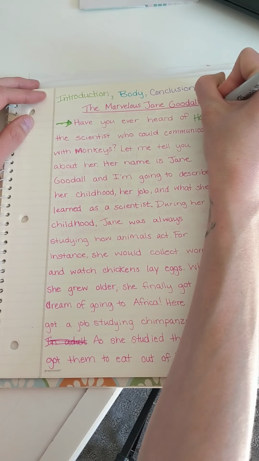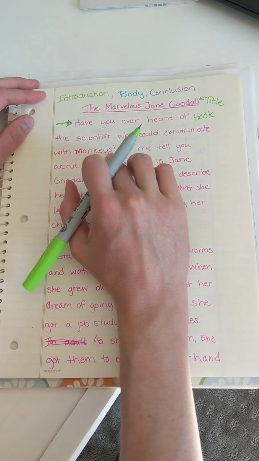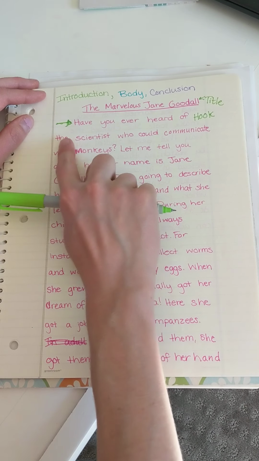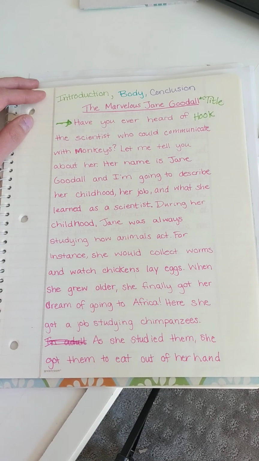The next piece is my hook. So let me see. I should have a hook in my first sentence. This can be a question that you ask your reader. Have you ever heard of the scientists who could communicate with monkeys? That definitely is getting people interested. They might want to know who that is and how that person communicated with monkeys.